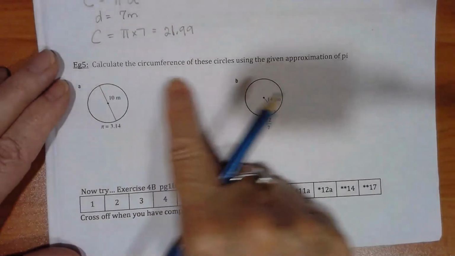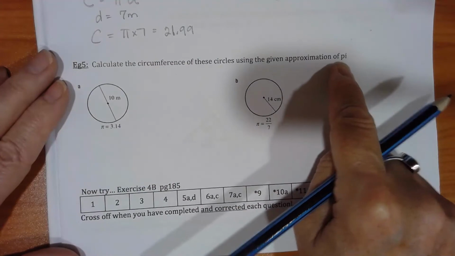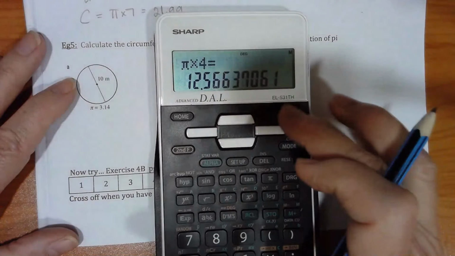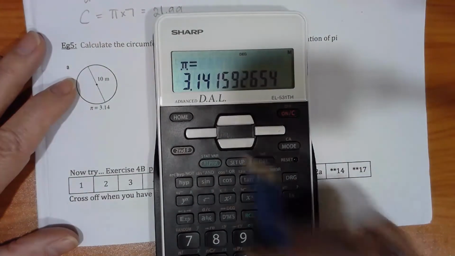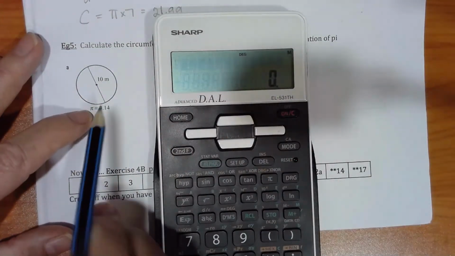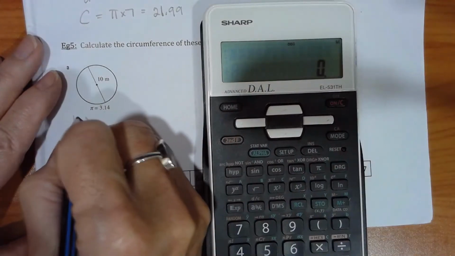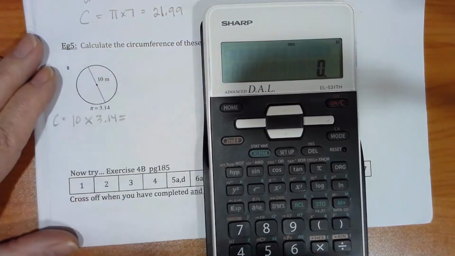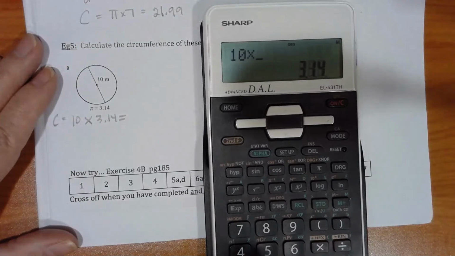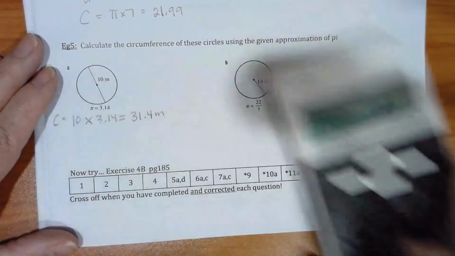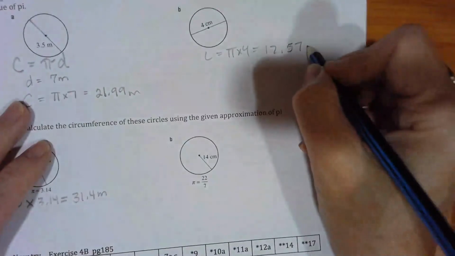All right, then it says calculate the circumference of these circles using a different approximation for pi. Well, this one's still 3.14, so I'm not going to use my calculator one, because my calculator one is that huge number. But they want me to use just that. So I'm going to do 10 times 3.14. I'm not going to use my calculator button. It's not as accurate. It's 31.4. I guess I knew that. Meters. And I should have had my meters up here and my centimeters.